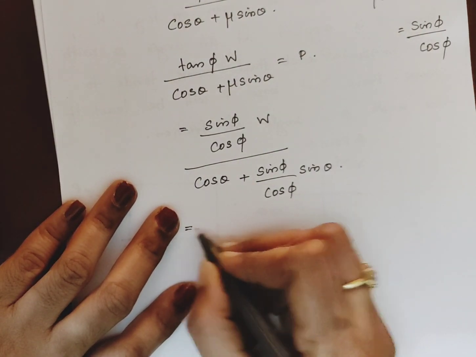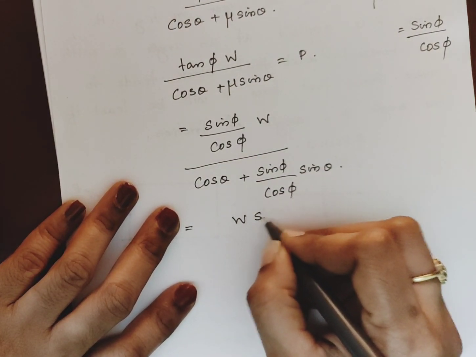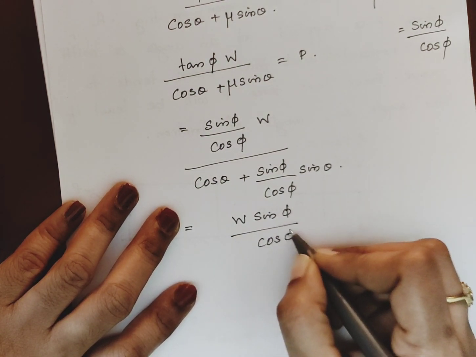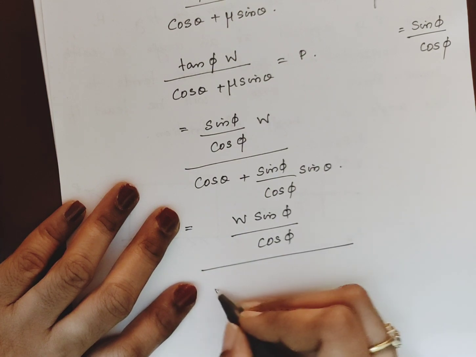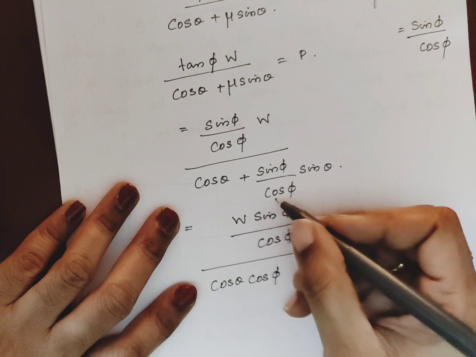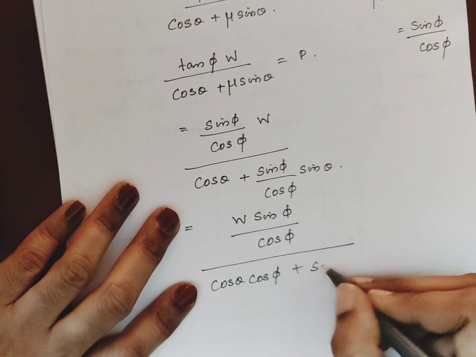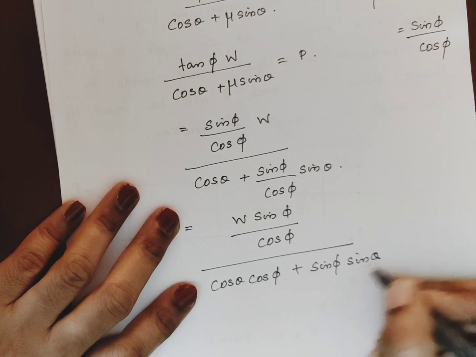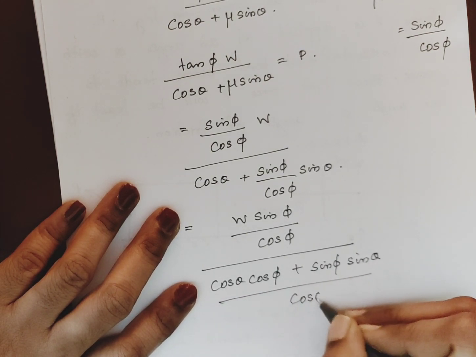So now you have to take W sin phi by cos phi divided by cos theta cos phi plus sin phi by sin theta divided by cos phi, cross multiplying.